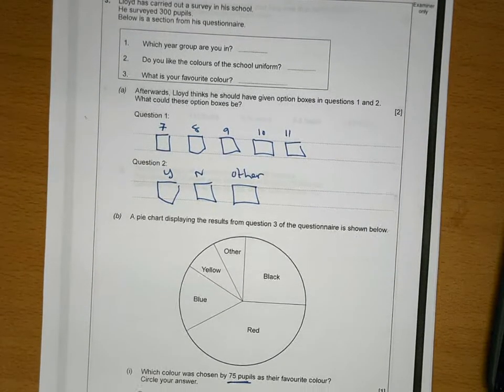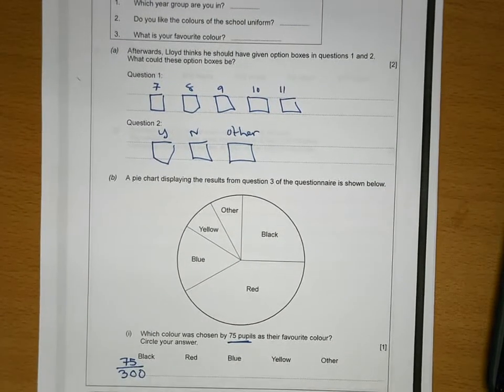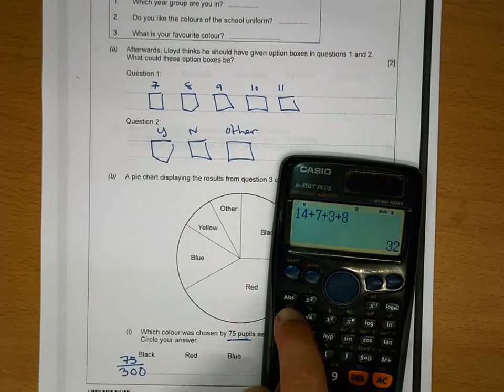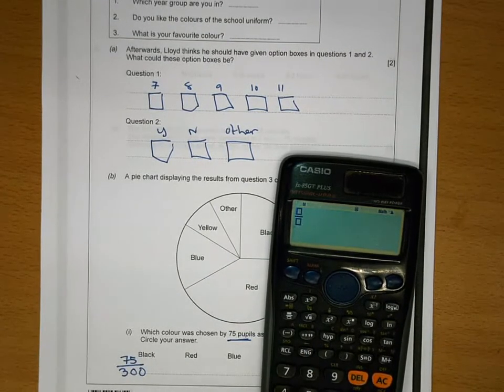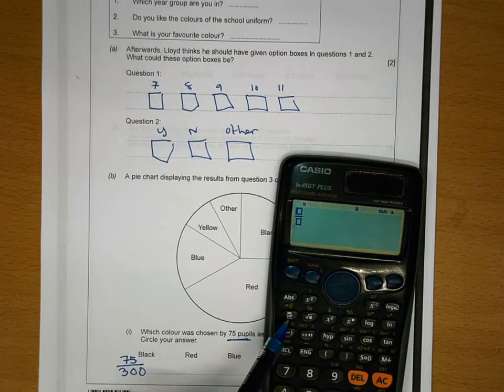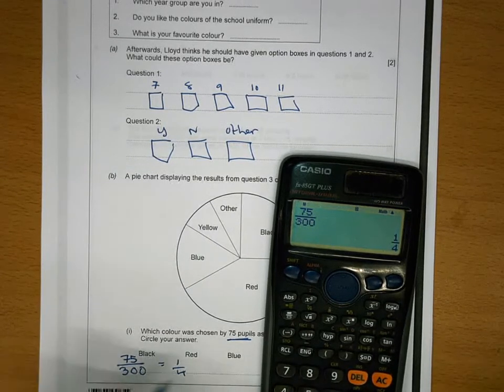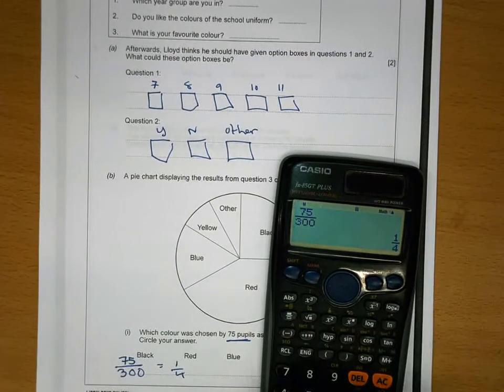Okay? So 75 out of 300 pupils, if I figure that as a fraction, so if I go to my fraction button, which is the one there my pen is pointing to, the square over a square, I put 75 over 300. Turns out that that means a quarter of the pupils.